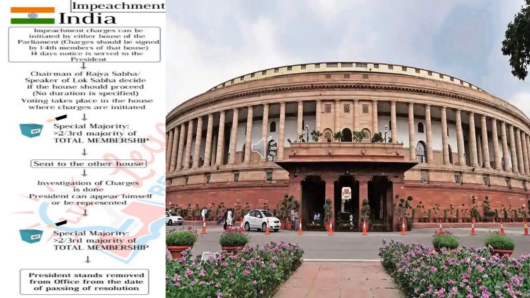He can resign before the expiry of his term, or continue in office after the end of the period, until his successor enters upon his office. So until a new president comes into office, he remains in office for an indefinite period. That is the removal of the president.